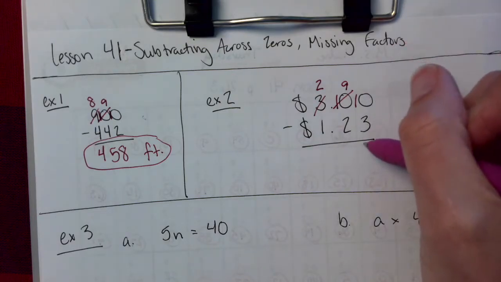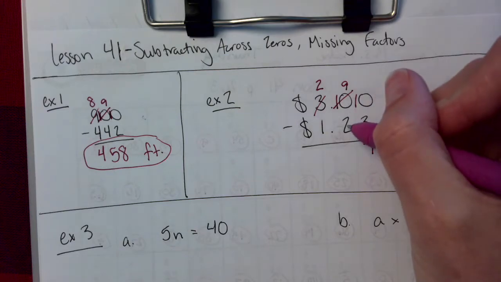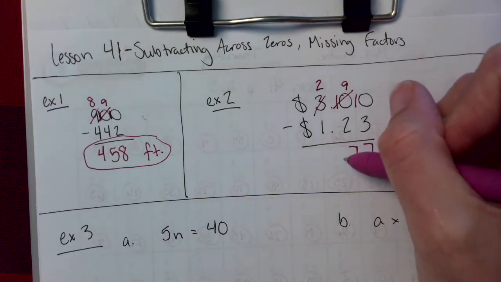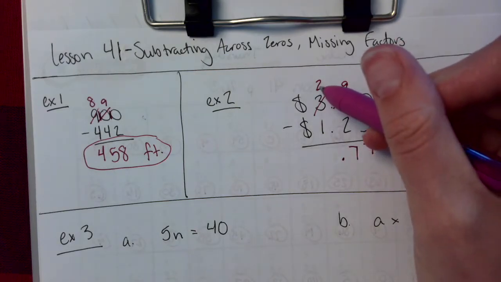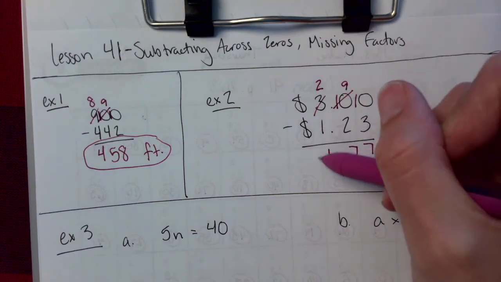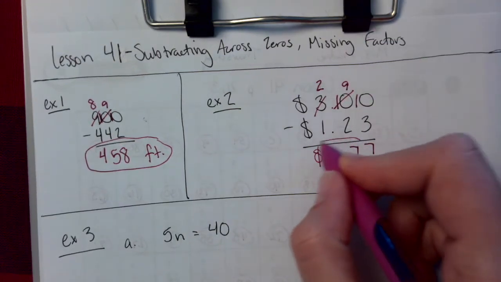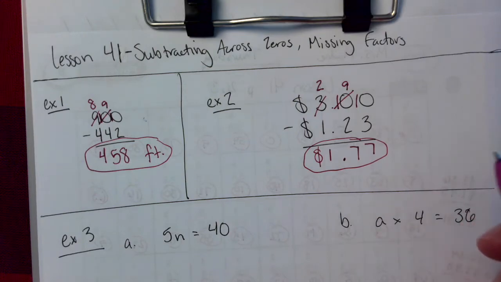10 minus 3 is 7. 9 minus 2 is 7. Bring down my decimal point. 2 minus 1 is 1. So I get $1.77.